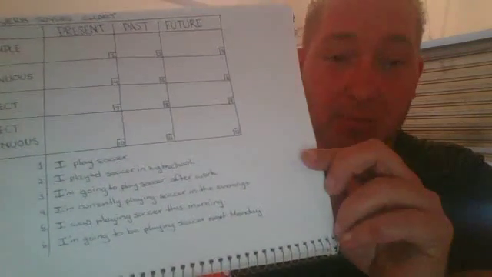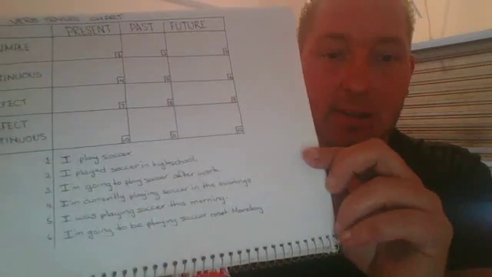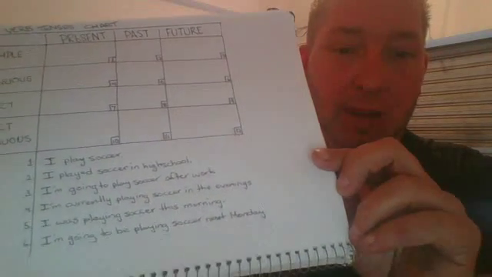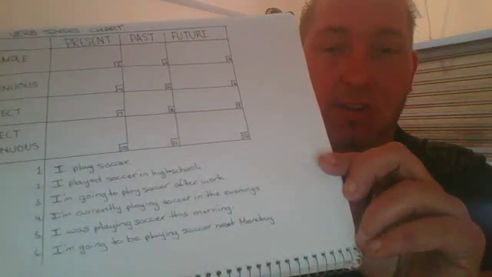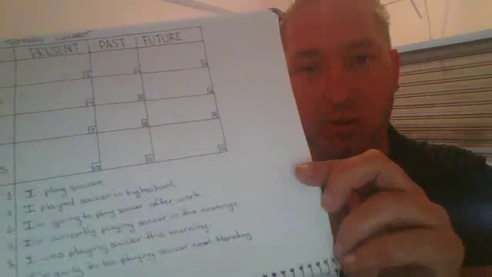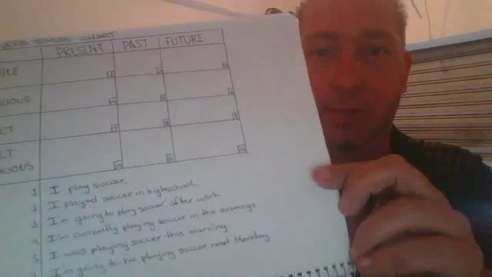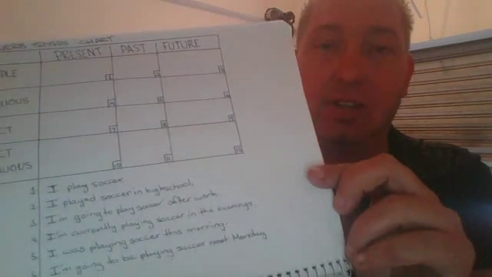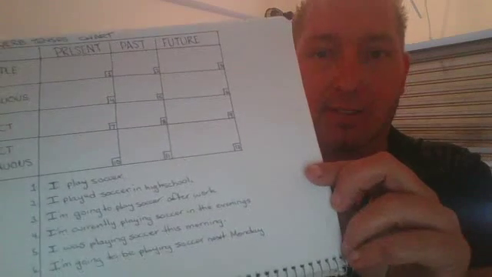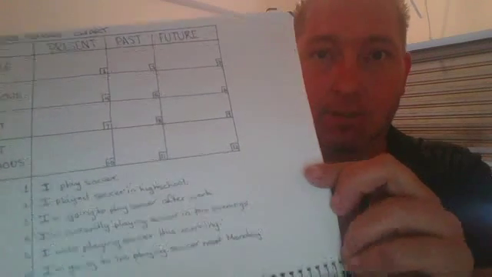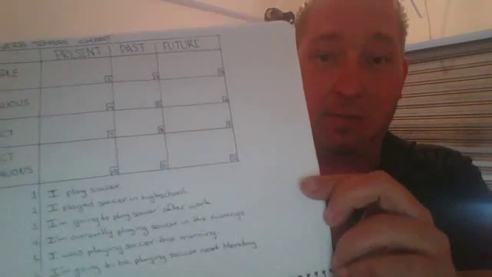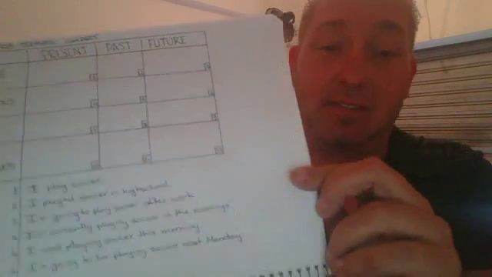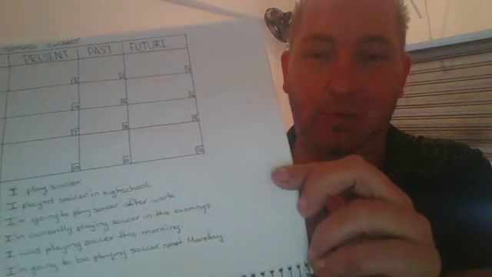So for the number 6, which is a future continuous, I have, I'm going to be playing soccer next Monday. So we're talking about something you're going to be doing in the future, obviously an action happening in the future, something that is planned. Using going to is usually for something that you have planned for the future. So that also is used for excuses. I mean, if somebody says, hey, can you come to my party next Monday evening? I can't because I'm going to be playing soccer next Monday evening.